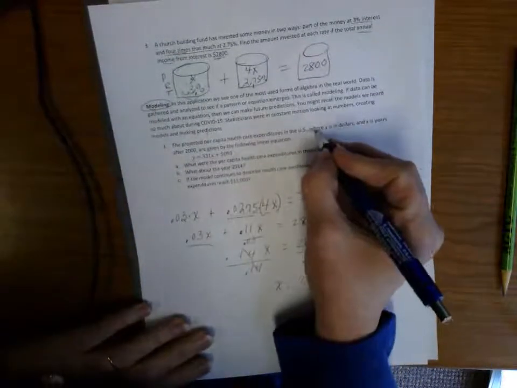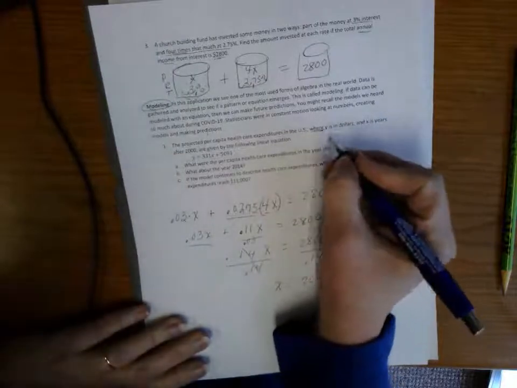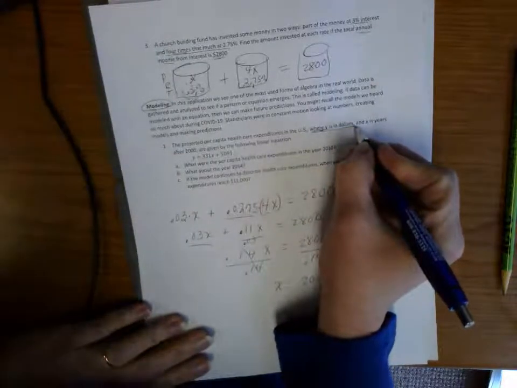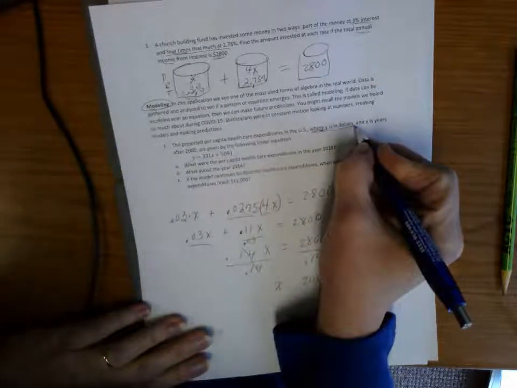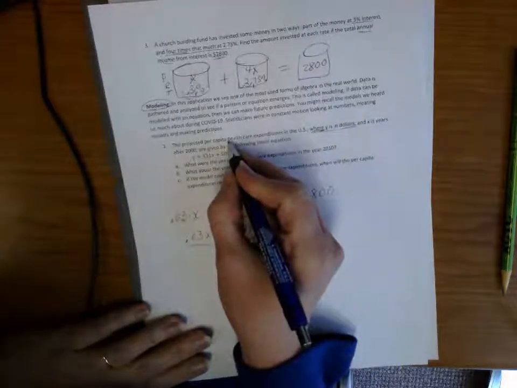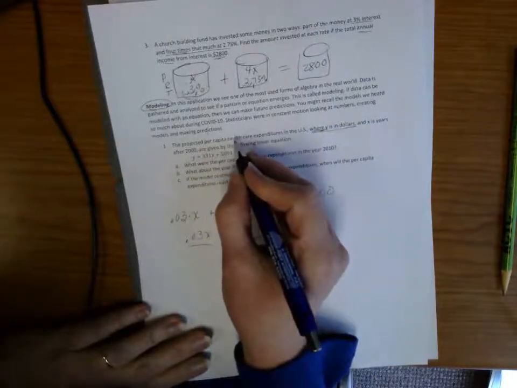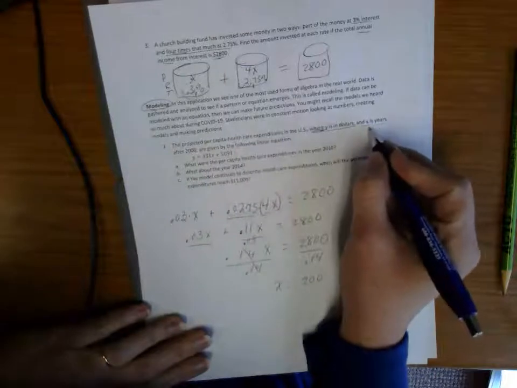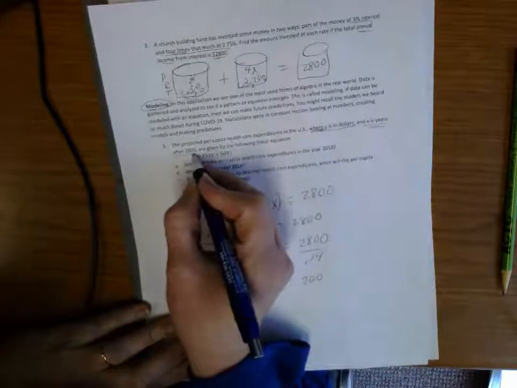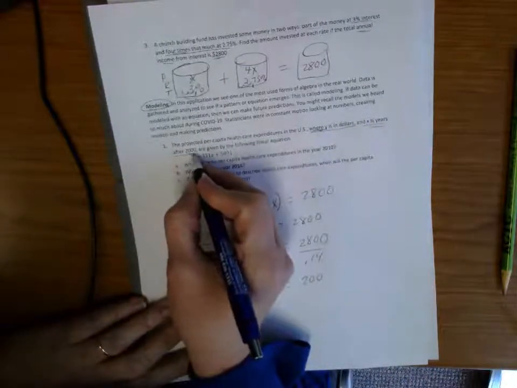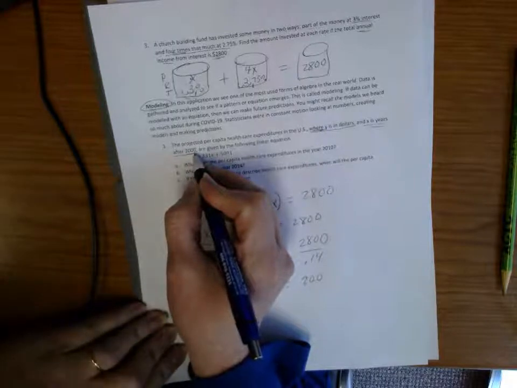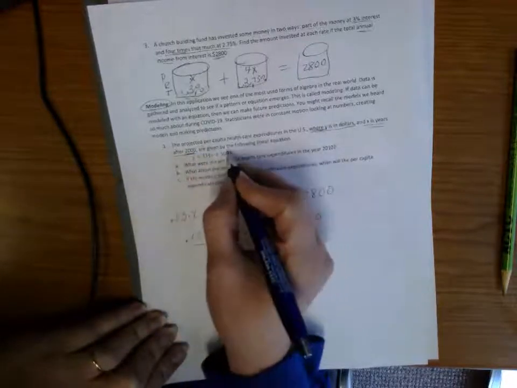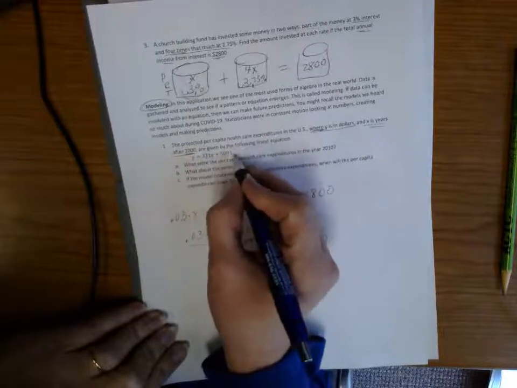You just have to interpret them. And in the reading, it will tell you what X and Y stand for. So note that. Y is the expected healthcare expenditures per capita in dollars, and X is the years after 2000. That's important. So it's years after 2000, not since BC or anything, just since 2000. And then this is the linear equation that defines it.